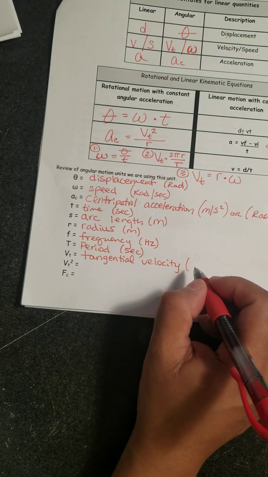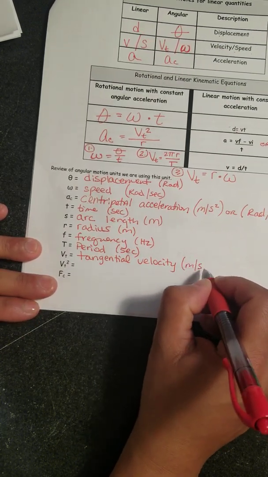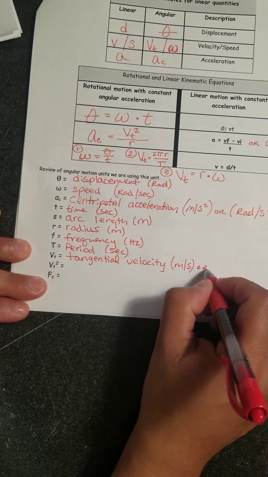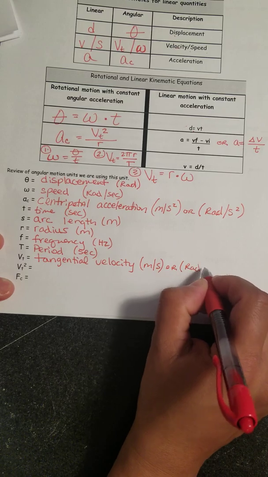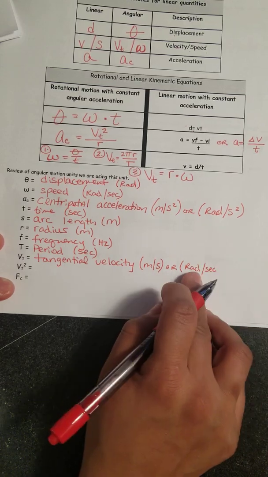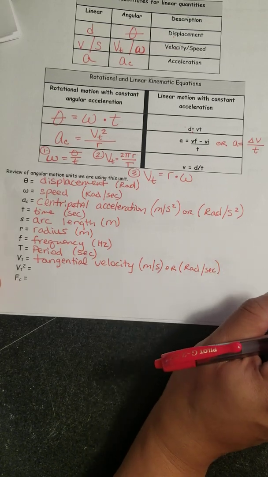And tangential velocity is going to be in meters per second. Or if we're using the other one, it could be rad per second, because rad is a distance, just like meters is. Okay.